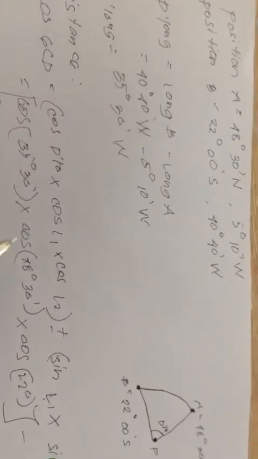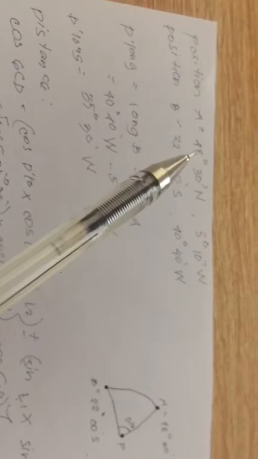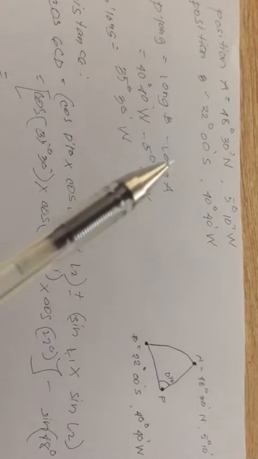The D long is 35 degrees and 30 minutes. We multiply it by cosine latitude 1, which is 48 degrees and 30 minutes. Then we multiply it also by cosine latitude 2, which is 22 degrees.